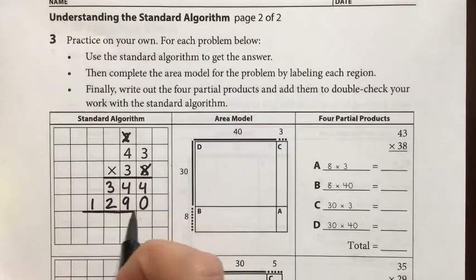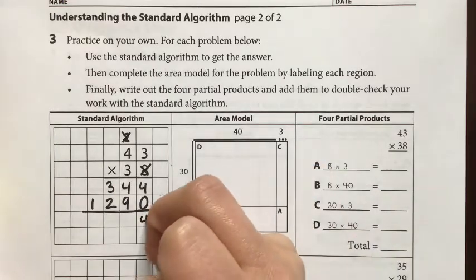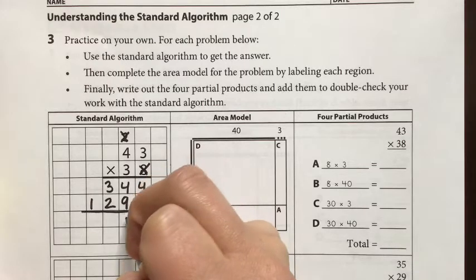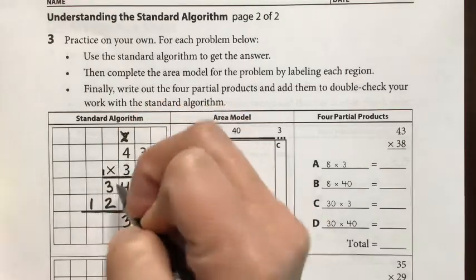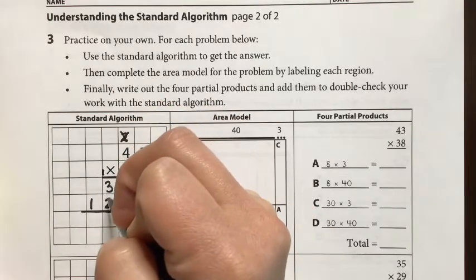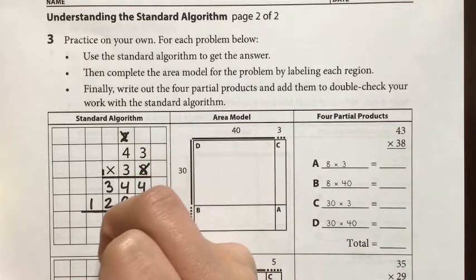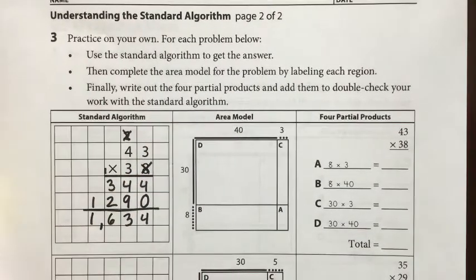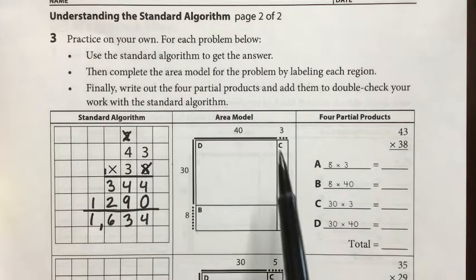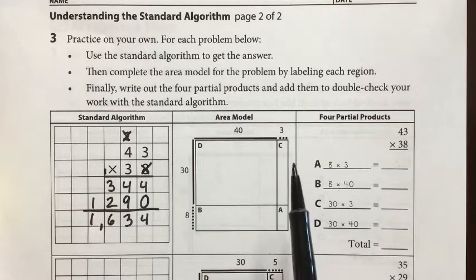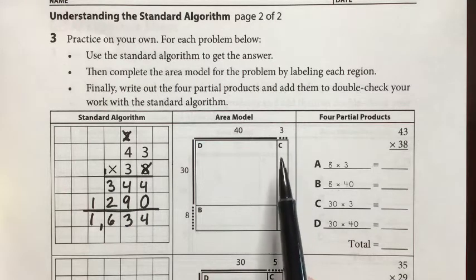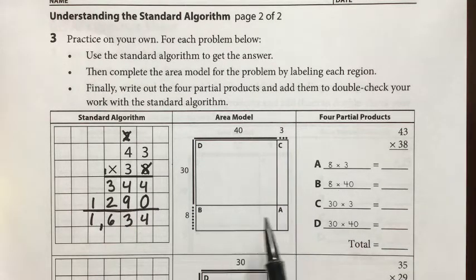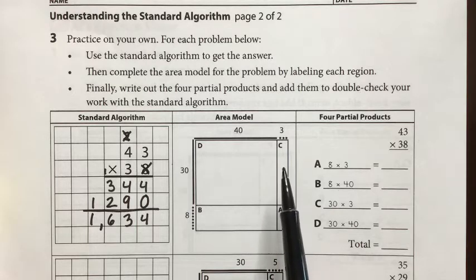And then I'm going to add it up. 4 plus 9, 13. Carry the 1. 3 plus 2 plus 1 is 6. 1. So my final answer is 1,634. Okay, now I'm going to go ahead and solve the area model. There isn't a lot of space in here, so I noticed right away that there isn't a lot of space. So you're welcome if you just want to write the answer instead.